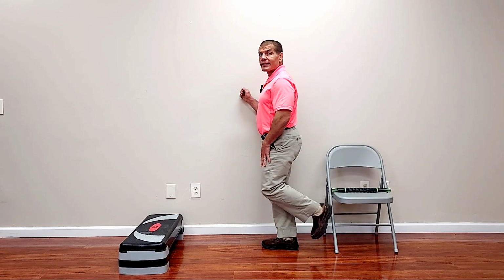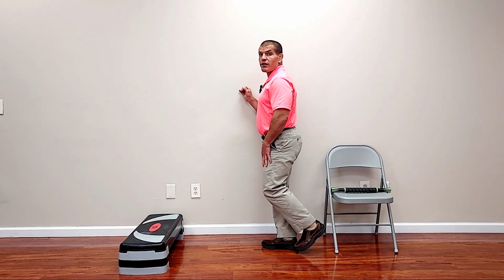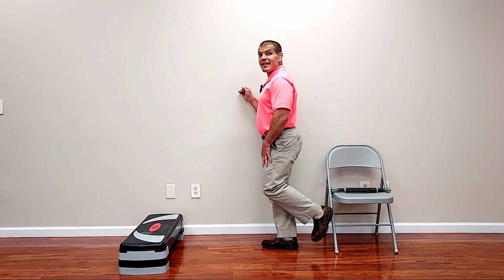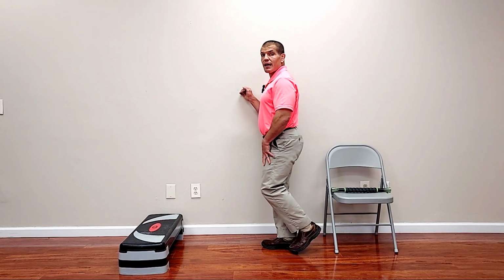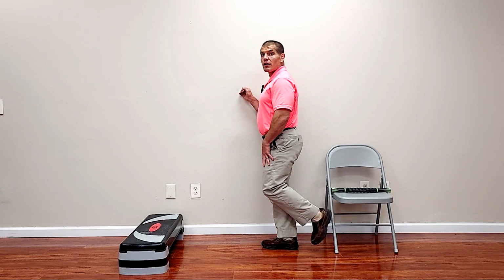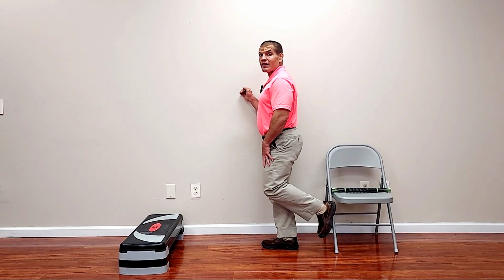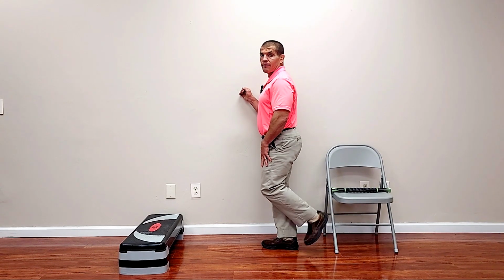and do lots and lots of repetitions. 30 repetitions plus, but they should be easy repetitions. And over time, as the muscles get warmed up and loosened up, you can go a little bit farther without really having to stretch hard or work at it.